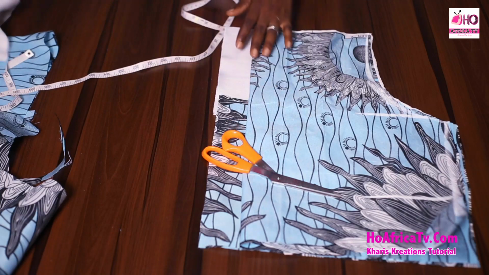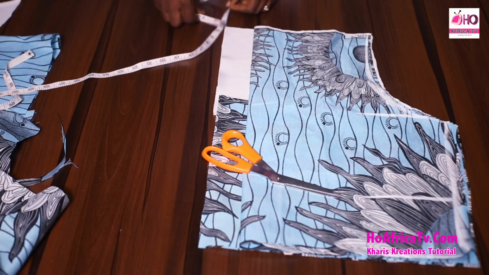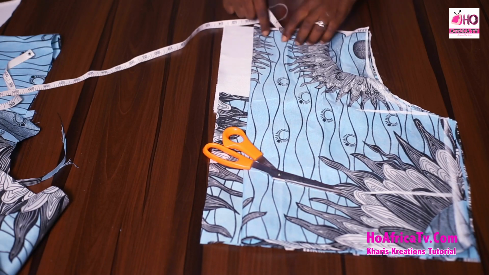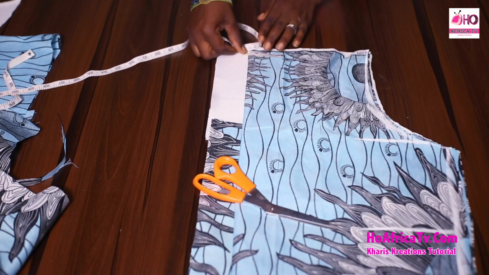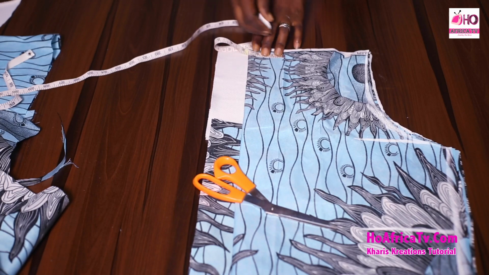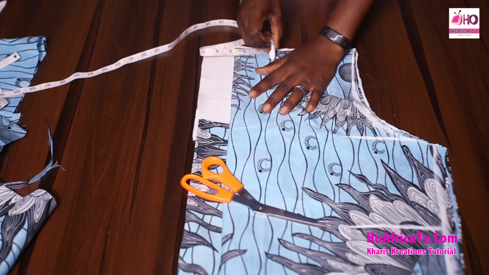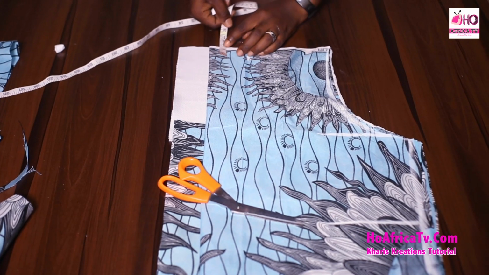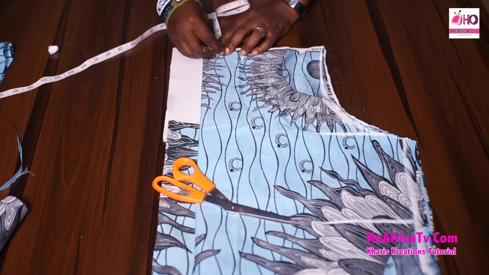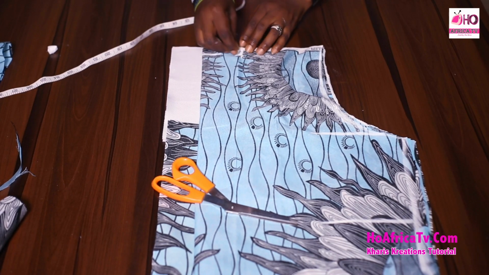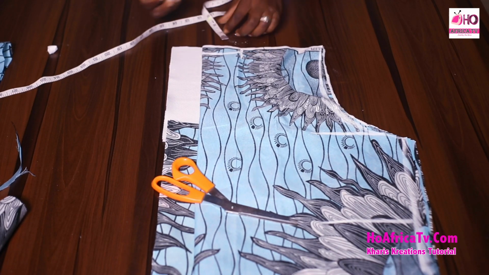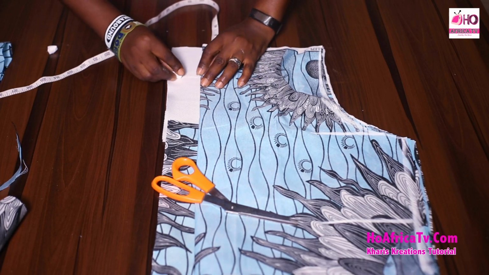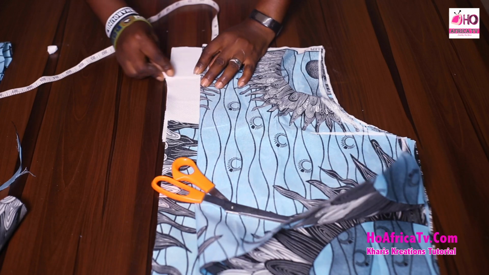Now to bring out the neck design, I'm going to follow the back. This is just the allowance, so I'm going to follow this. The width I'm going to measure is 2.5 inches, and the depth for the back is just 0.5 inch, while the depth for the front is 3 inches.